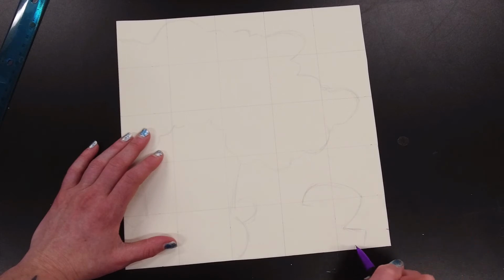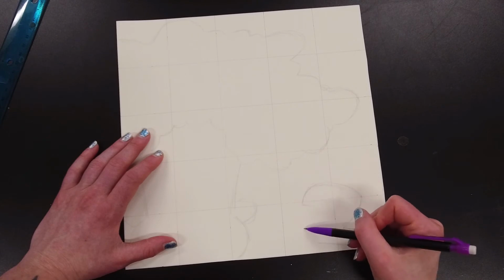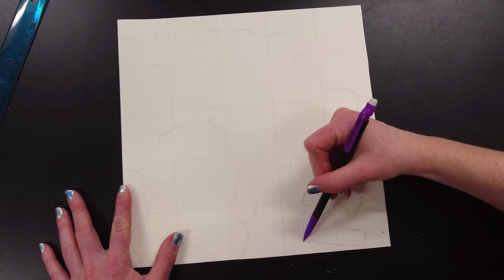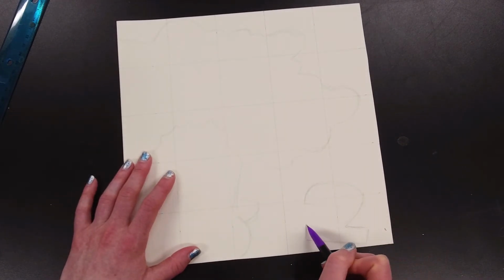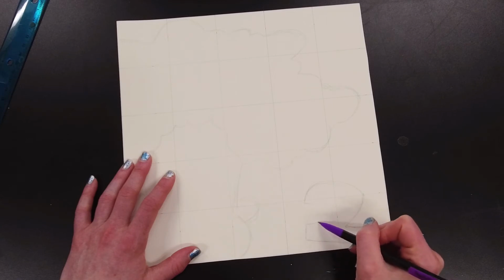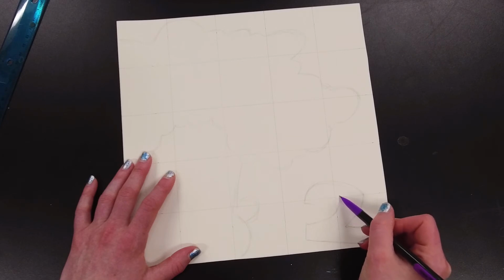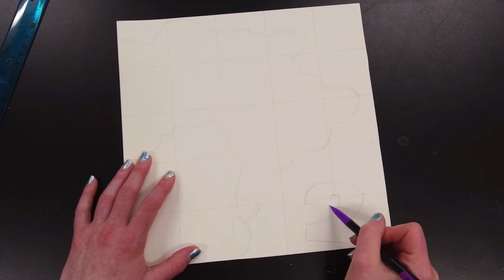and almost comes to the bottom, and then comes across, almost level with this part, and then this curves all the way back into this square, comes up just a little bit, barely touches into the top section here, and then comes across.